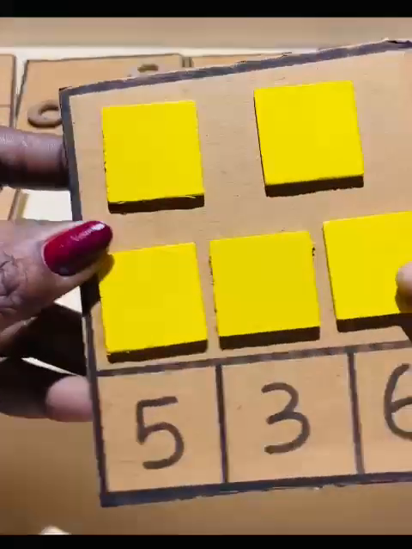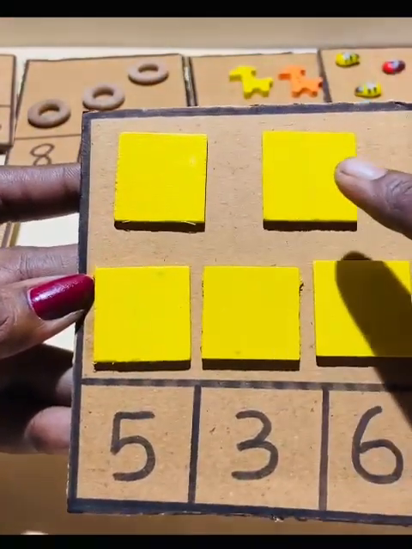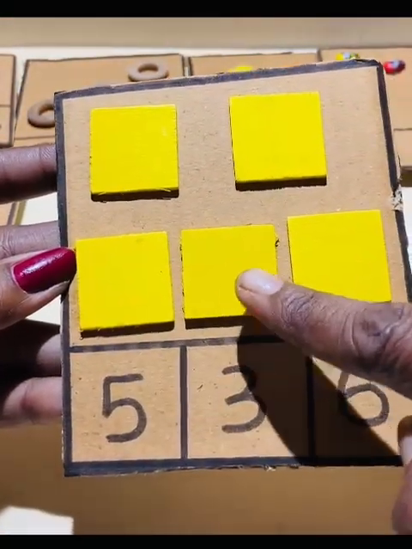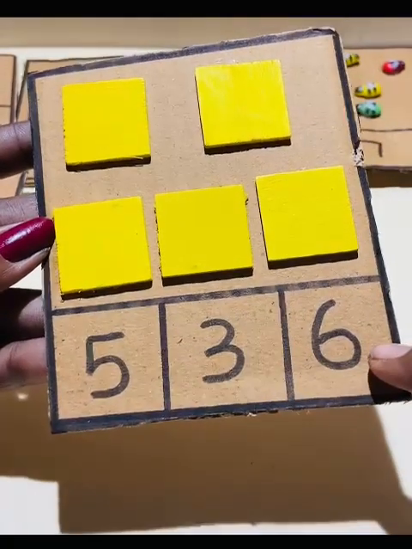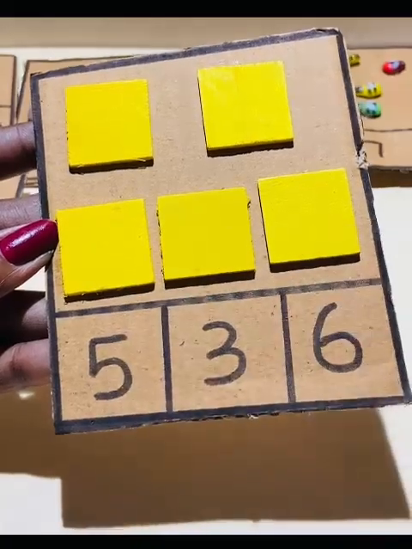Next one, how many squares are here? 1, 2, 3, 4, 5. Where is 5? This is 5. This is 3 and this is 6. So which is the correct answer? 5.